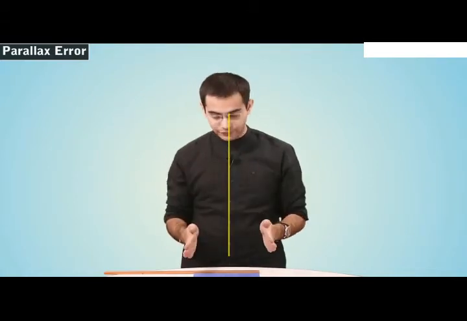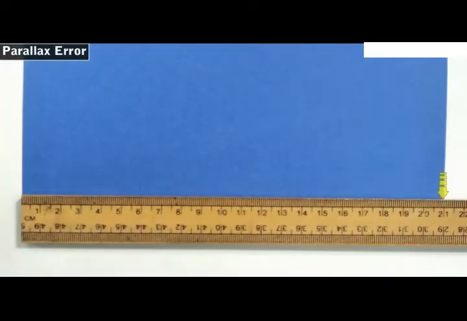At this point of time, our line of sight is directly above the measuring scale. We have a direct line of sight, and so we can see that the page ends at 21 centimeters. Now what do you think? Will I get the same measurement if I look at this measuring scale by slightly tilting to different sides? Okay, let's check it out.